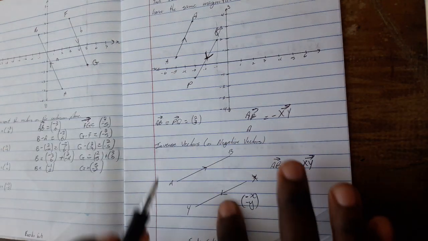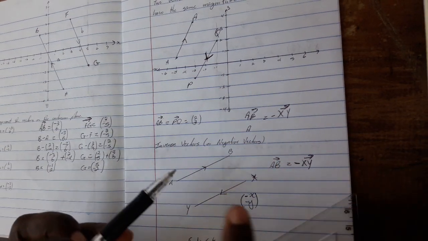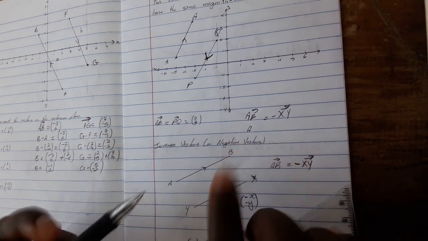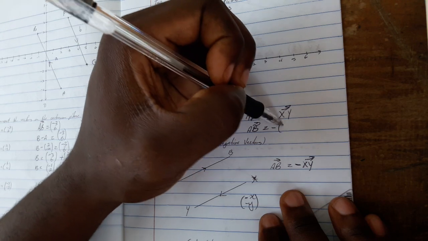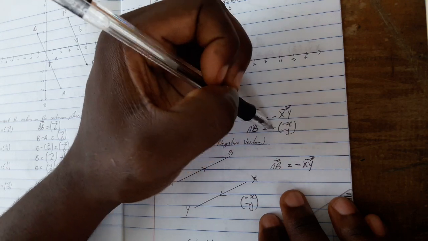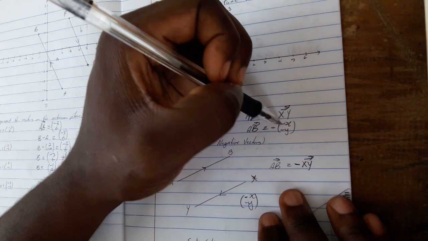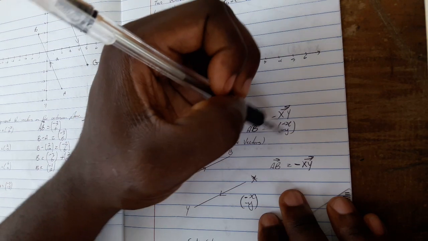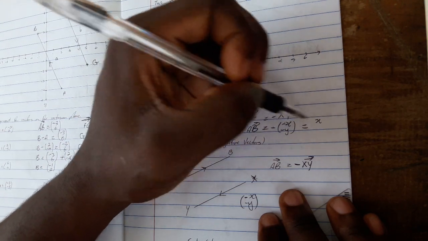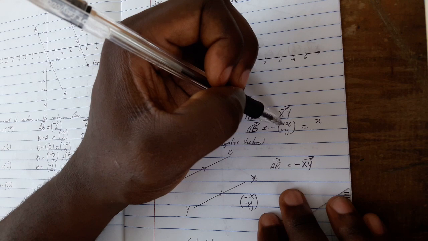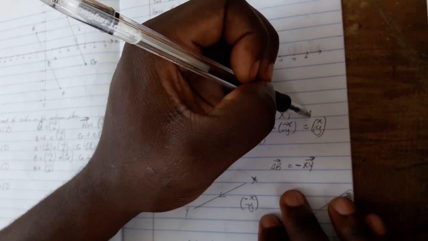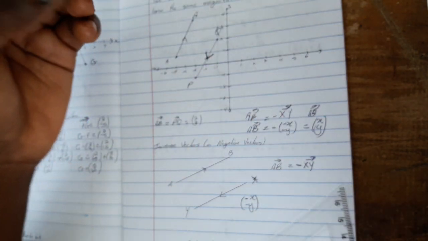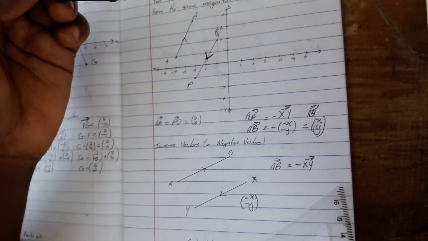In this case, if this were on the Cartesian plane, if you wanted to get AB, it will be minus negative x, negative y. And the negative and the negative will be positive, so it will be a positive x. Negative and the negative will be a positive y. So we get back our positive AB, because one is the inverse of the other.